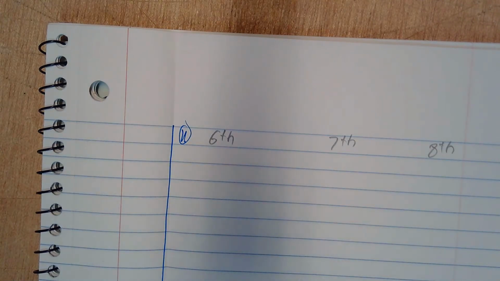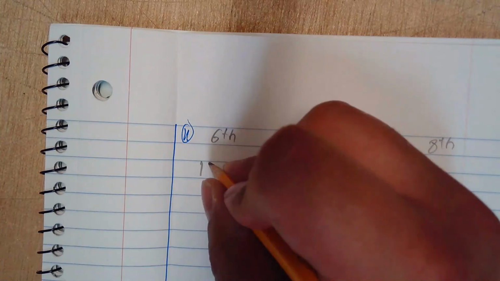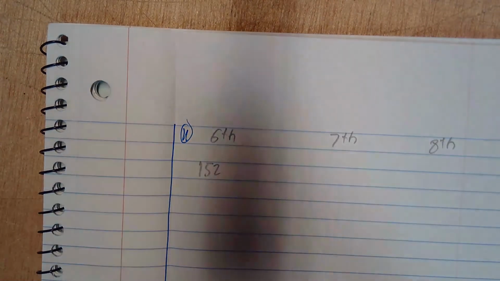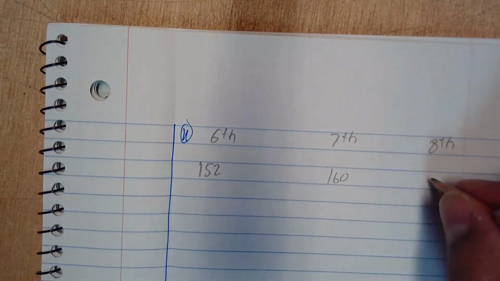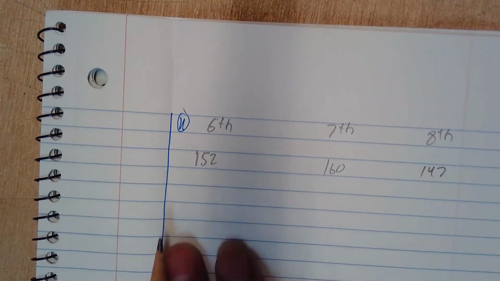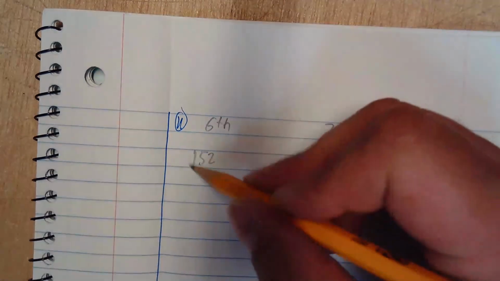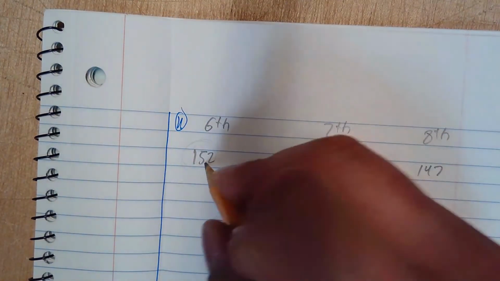Now, according to this little table, I'm looking at the table it has right there. In 6th grade, there are 152 students total. That's everybody. 7th grade, 160 students. 8th grade, 147 students. But again, we're looking at a fraction. We're taking this full set and we're breaking it up into groups. Okay? Not all of them want to go into math.